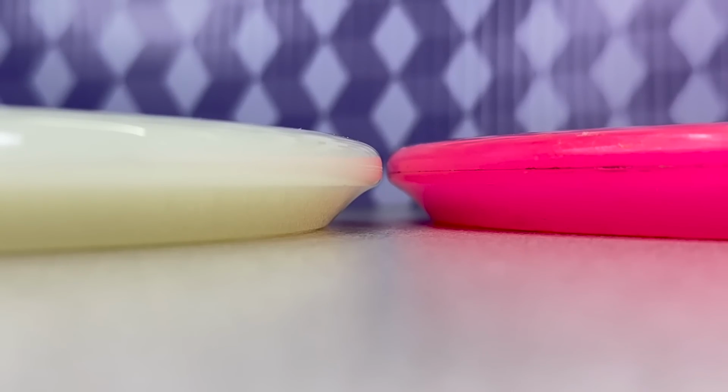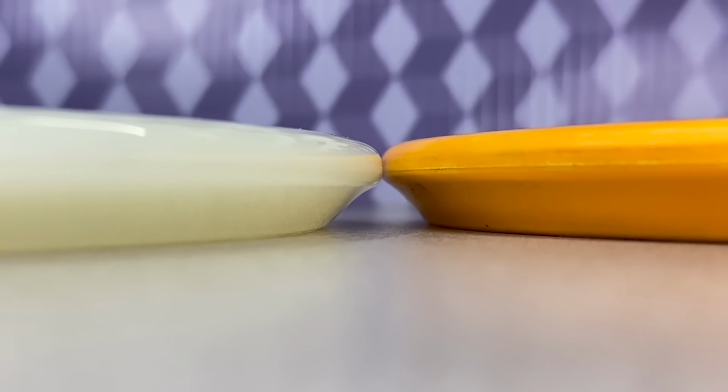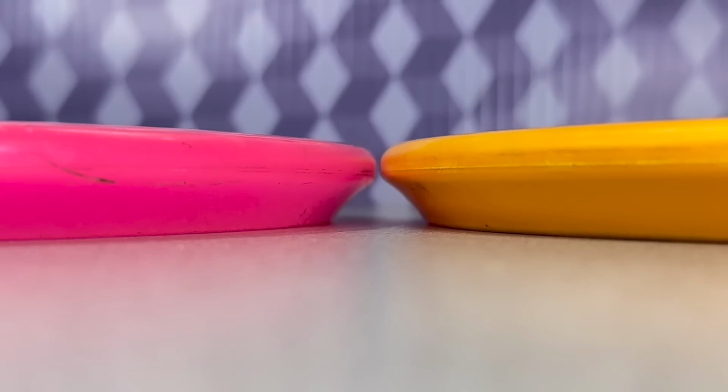Now, parting line height might have matched up perfectly with these other discs that we looked at so far, but with the yarn, that is not the case. If we look at the parting line height on the yarns, it's difficult to see a clear difference. So in this case, we can't really conclude that parting line height played much of a role.